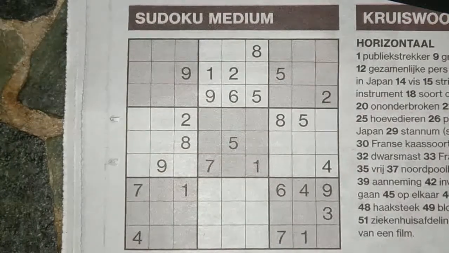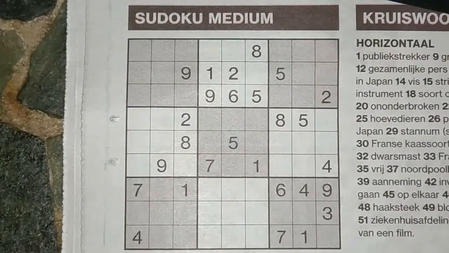In the daily newspaper on Tuesday, July the 30th, we have only one Sudoku, a medium Sudoku. Let's get started.